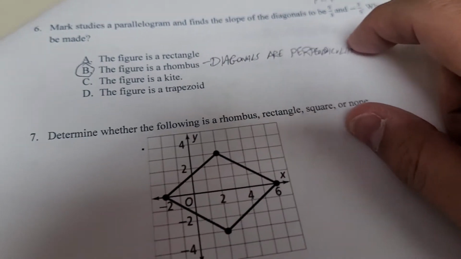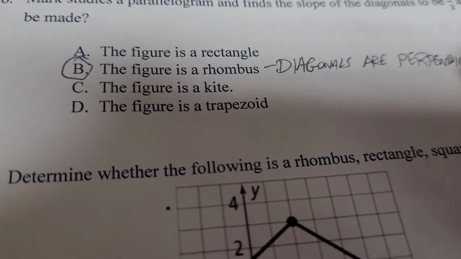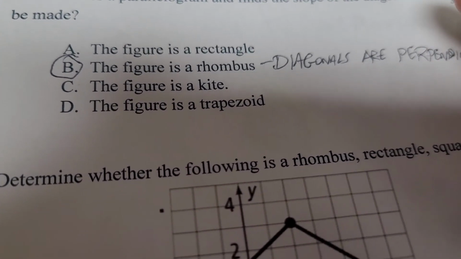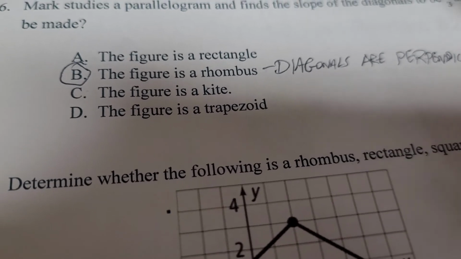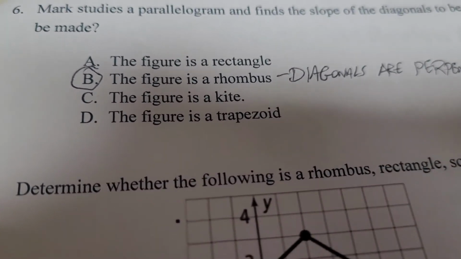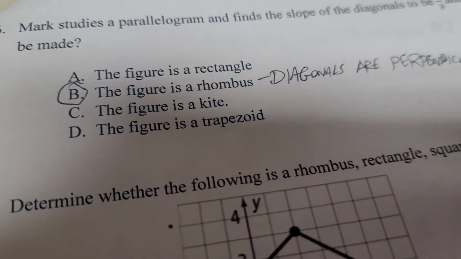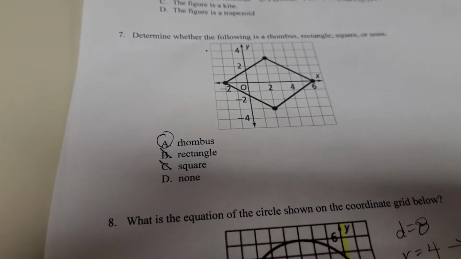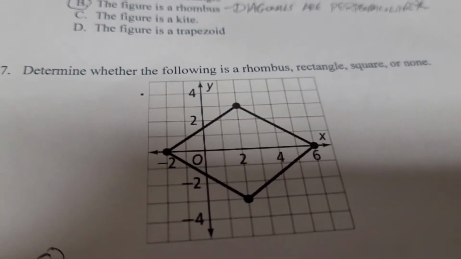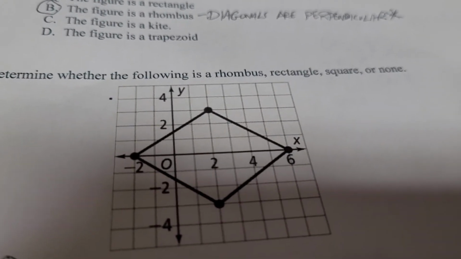So there's exactly one kind of parallelogram that has diagonals that intersect at right angles, and those are rhombuses. So this is going to be B. Figure is a rhombus. Okay, number 7. Determine whether the following is a rhombus, rectangle, square, or none.